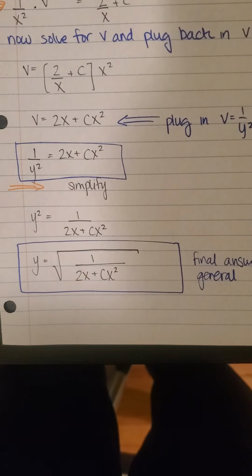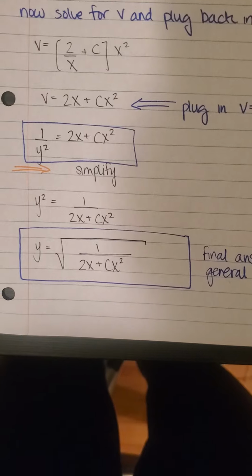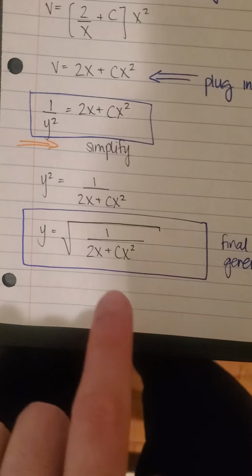And it's in general terms, or it's the general answer, part of the family of solutions, obviously, because we still have that c.